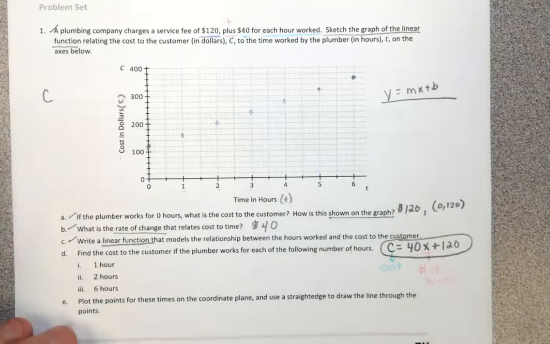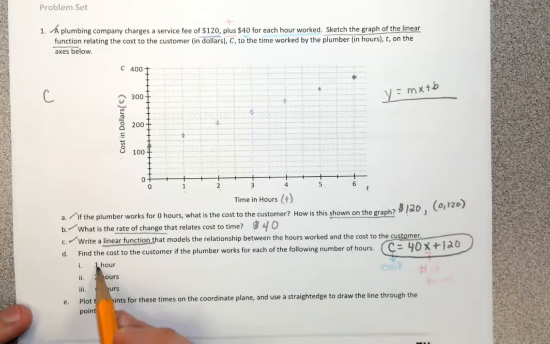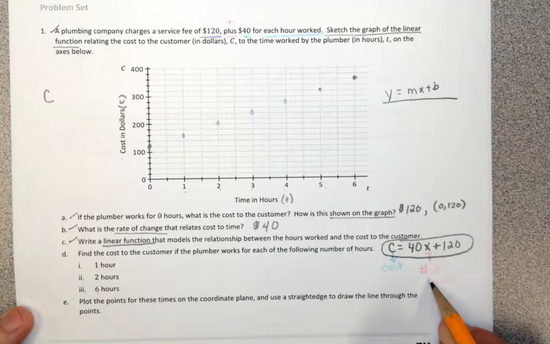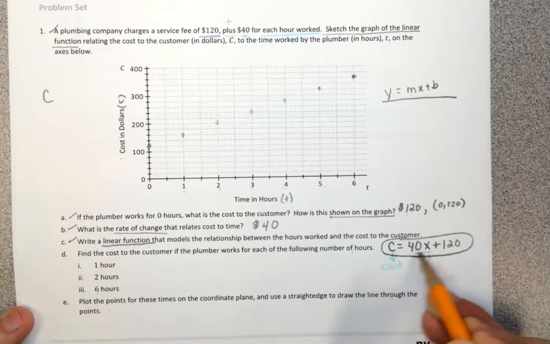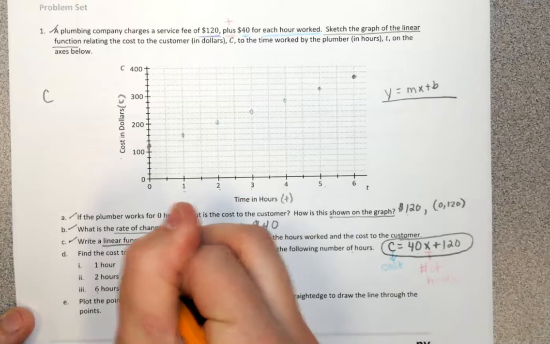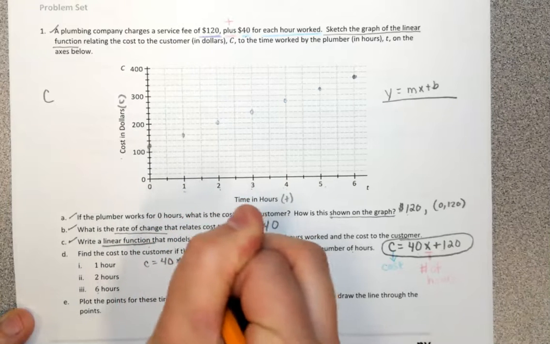And this question here is asking us for 1 hour, for 2 hours, and for 6 hours, what is the total cost? So the first thing you're going to do is rewrite your equation, and instead of your x, you're going to replace it with each of these values. C equals 40x plus 120.